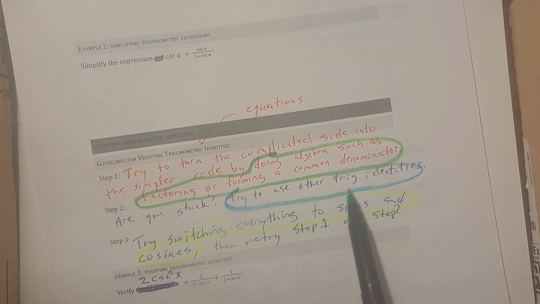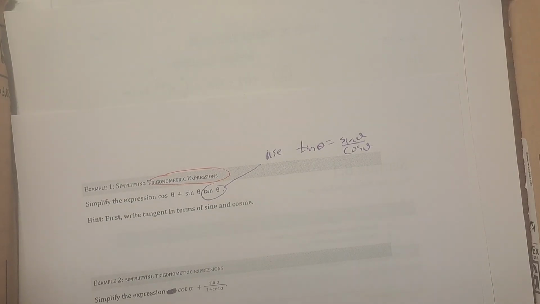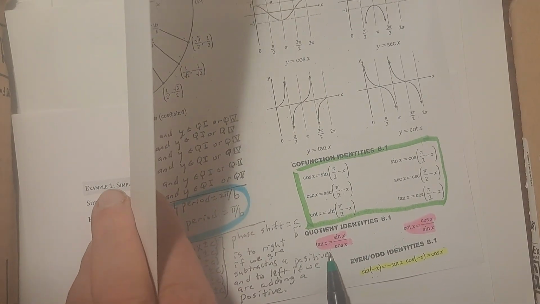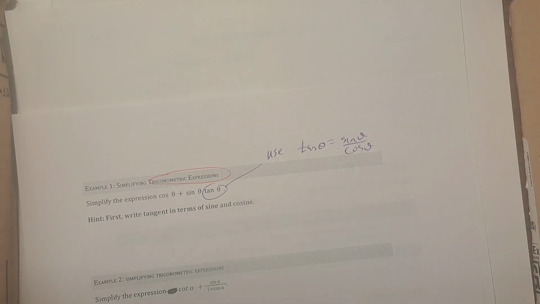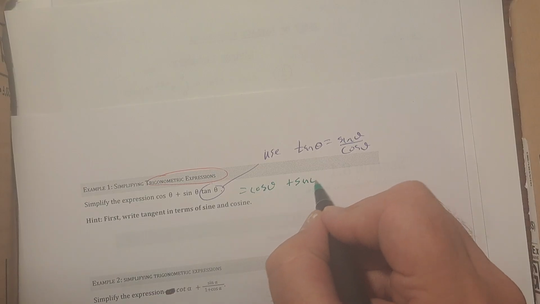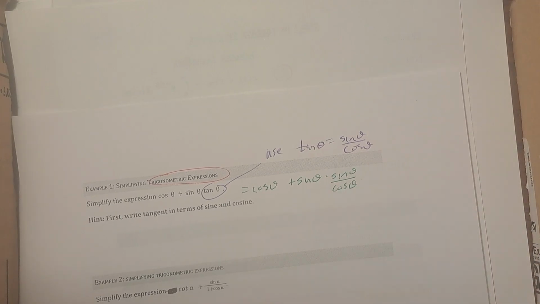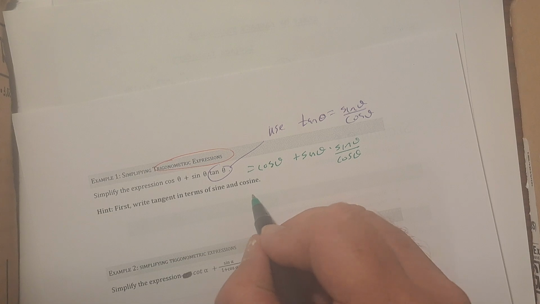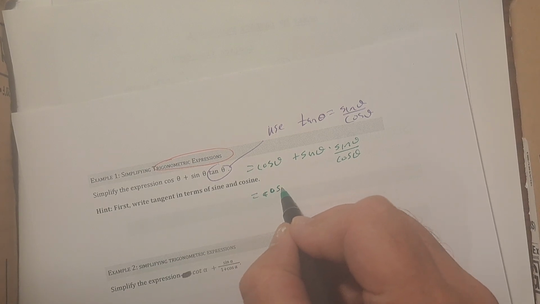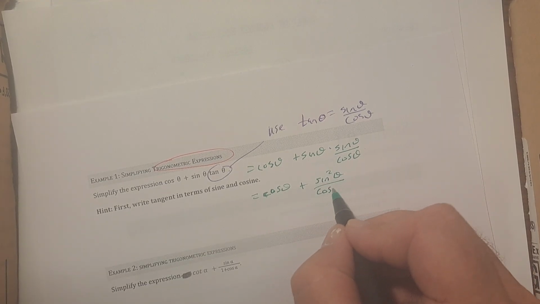So then the next thing is you try to use a trig identity. Tangent is sine over cosine. That's one of the quotient identities, and we go from there. So we'd get cosine of theta plus the sine of theta times sine of theta over cosine of theta. So that would be cosine of theta plus sine squared theta over cosine of theta, because sine times sine divided by cosine of theta.